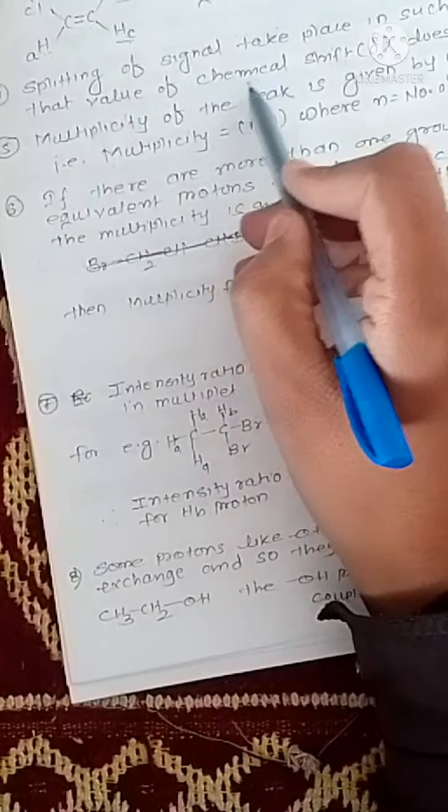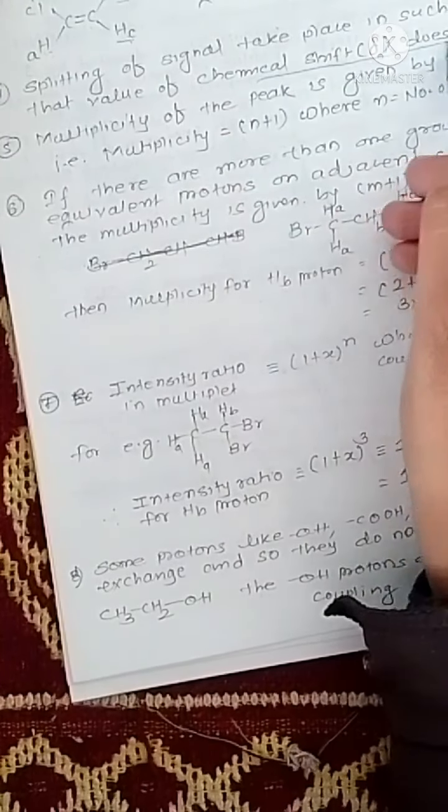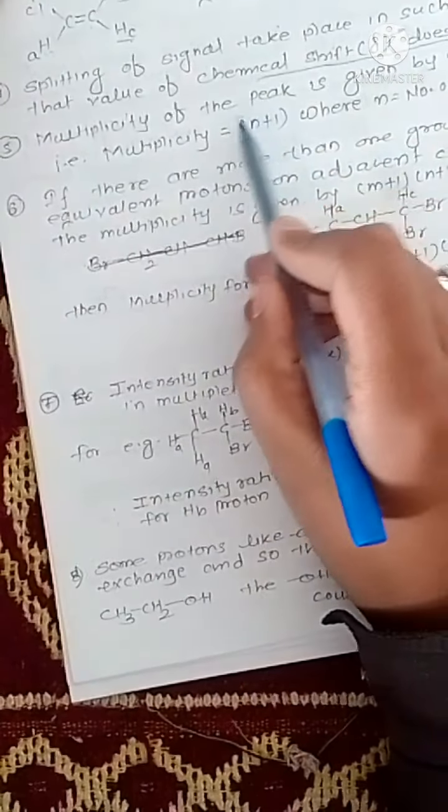Splitting of a signal takes place in such a way that the chemical shift value does not change. Means splitting does not change your delta value in any manner. Multiplicity of a peak is given by n plus 1. This is the important formula. Remember this formula, it is very important, where n is the number of coupling protons.